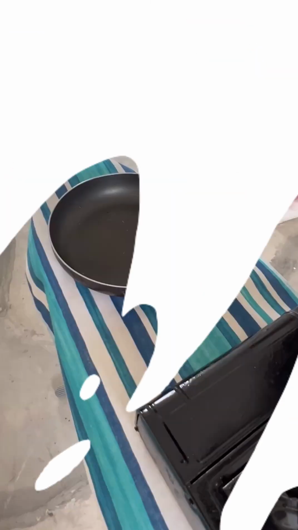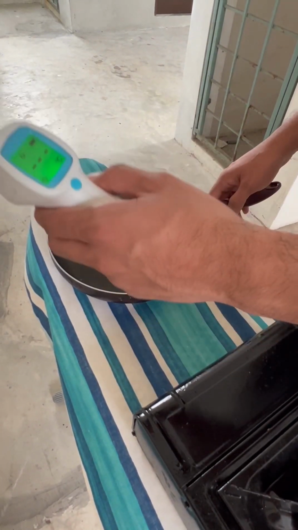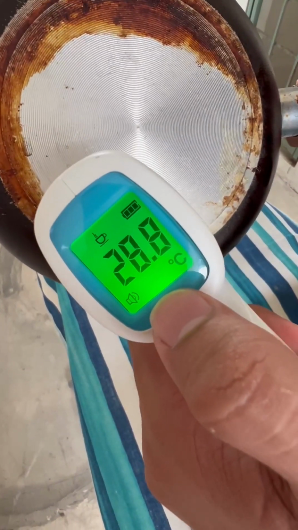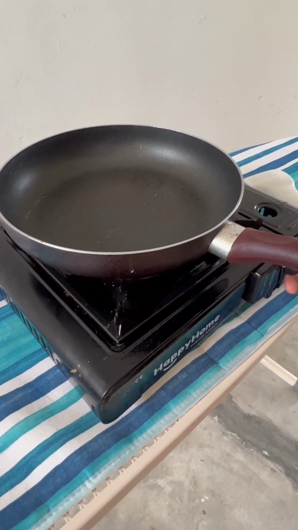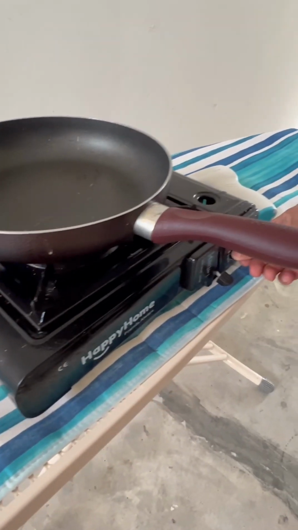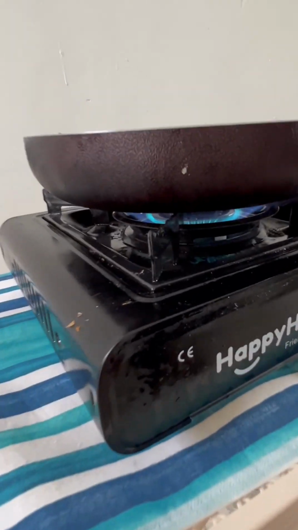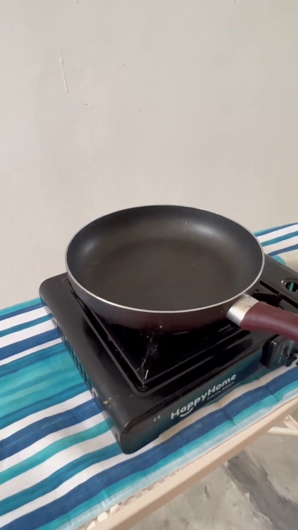Okay, so now let's start the experiment. Firstly, we need to make sure to record the temperature. So we got 38.8 Celsius. Now put it on the gas stove here, then add the fire. So now let's wait for a few minutes.